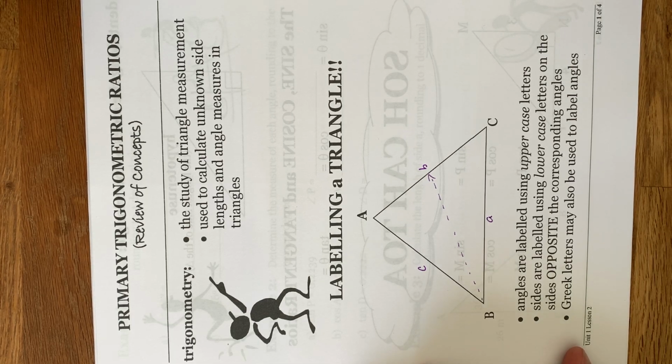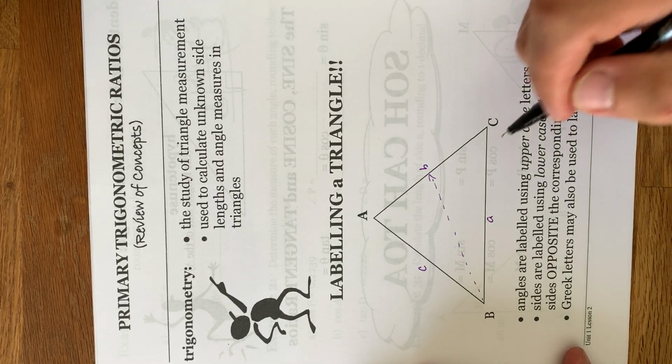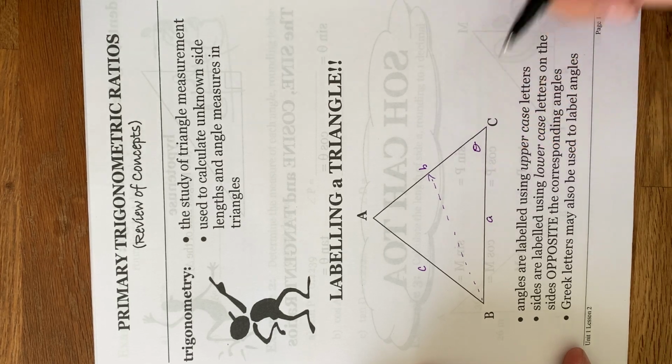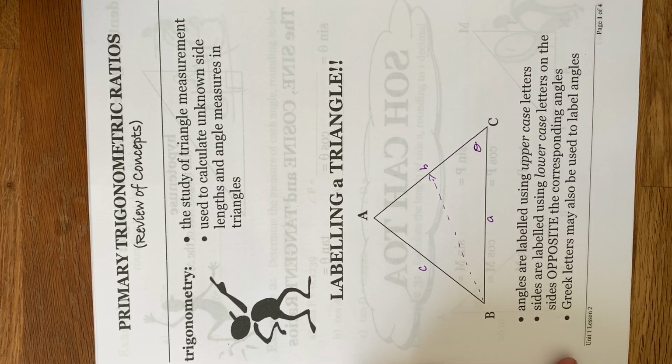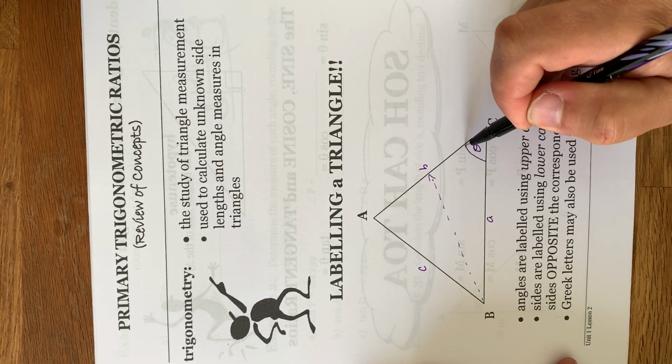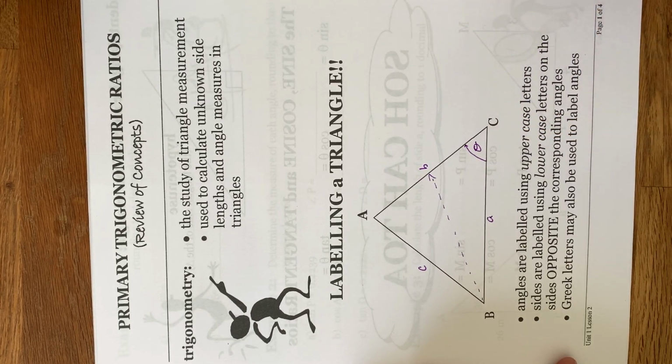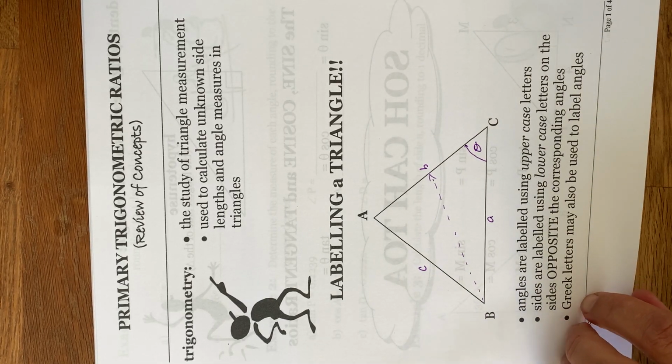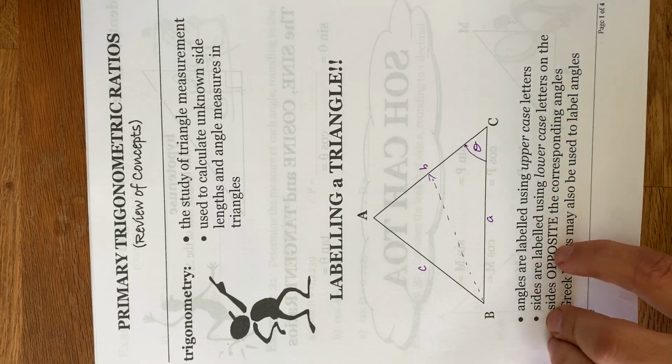Sometimes you might see an angle referenced with a Greek letter. The most common one is theta. And theta would just reference the angle itself, the measurement, whereas C talks about everything to do with the corner of that triangle, the fact that it's a vertex, the fact that it has two arms.